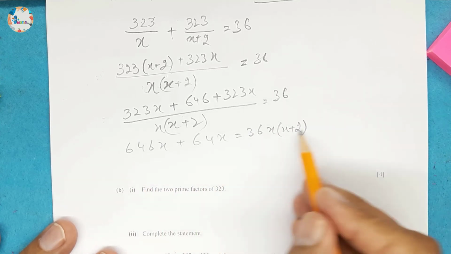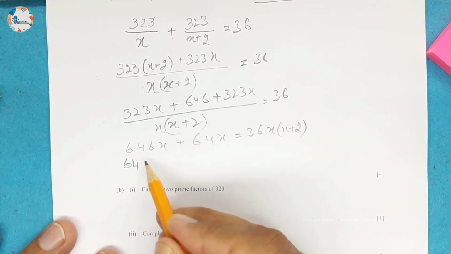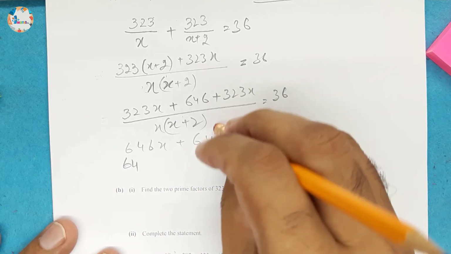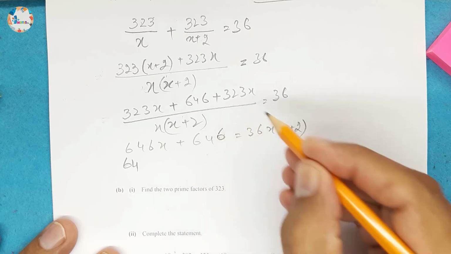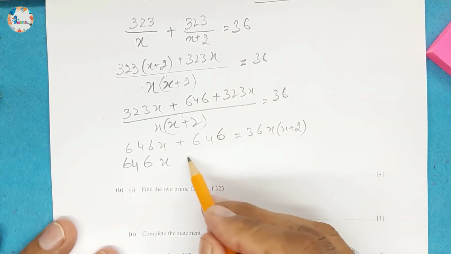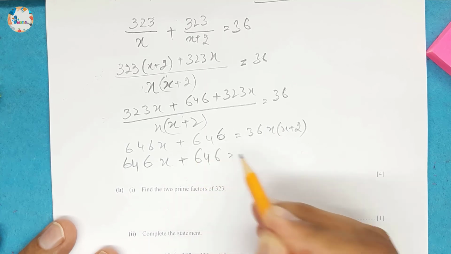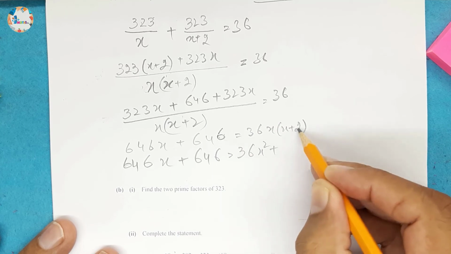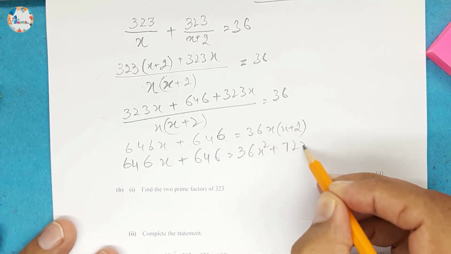And now we can expand this. This will be 646x plus 646, so 646x plus 646 is equal to 36x squared plus 72x.